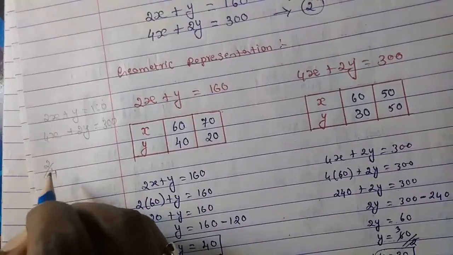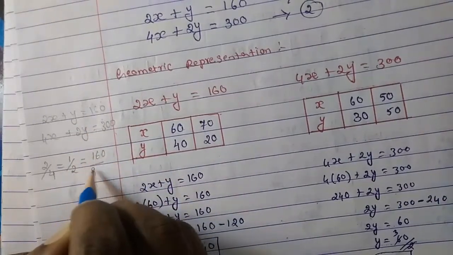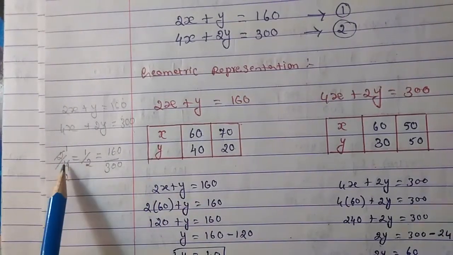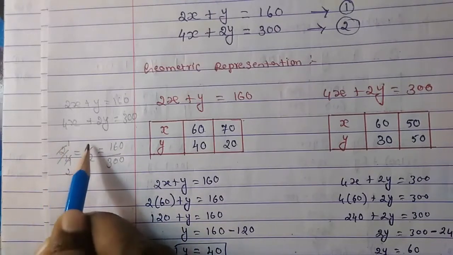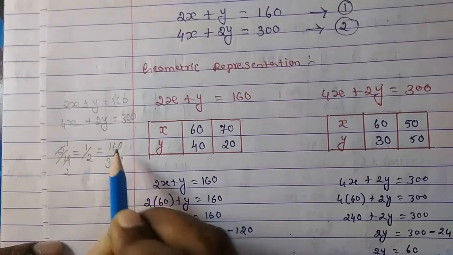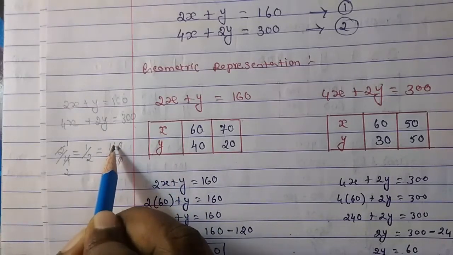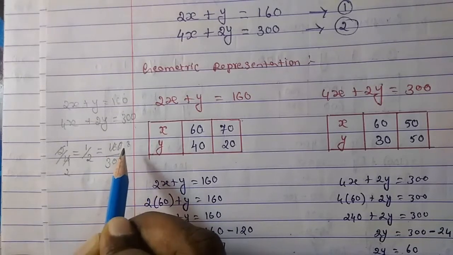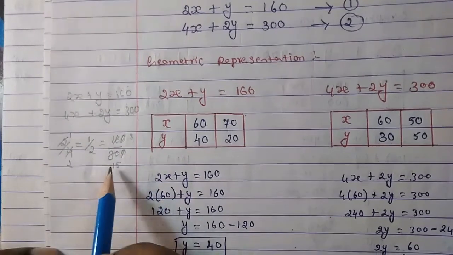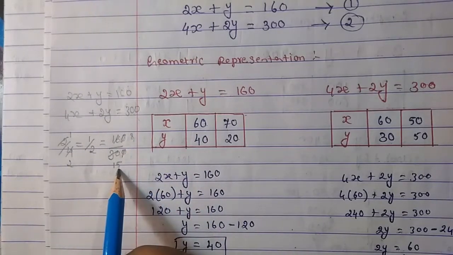This is 2 upon 4, equal to 1 upon 2, and this is 160 upon 300. Let us compare. With table 2, it will come once and twice. Already this is equal: this is 1 upon 2, and this is also 1 upon 2. Now for this, the 0 and 0 get cancelled, and then let us divide with table 2. 8 times 2 is 16, and 15 times 2 is 30. Now this is 8 and this is 15. Can we simplify further? No.